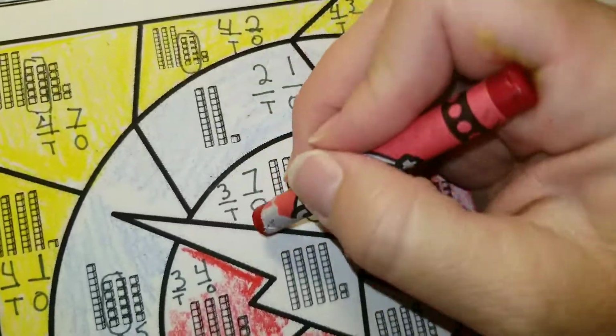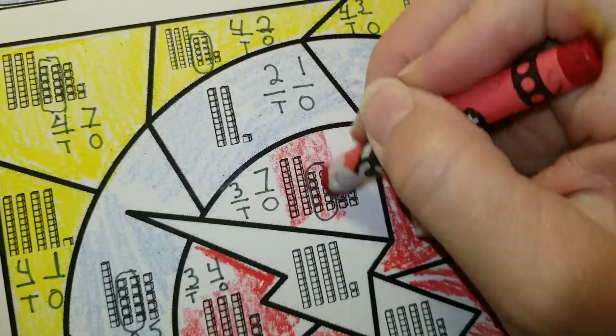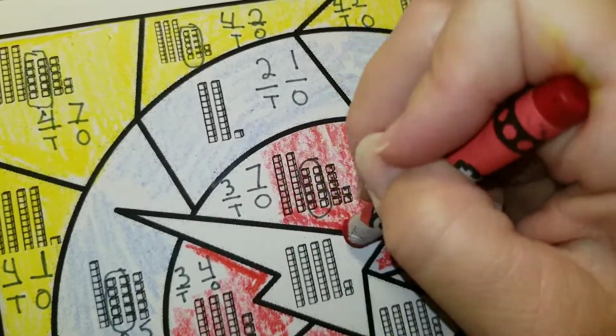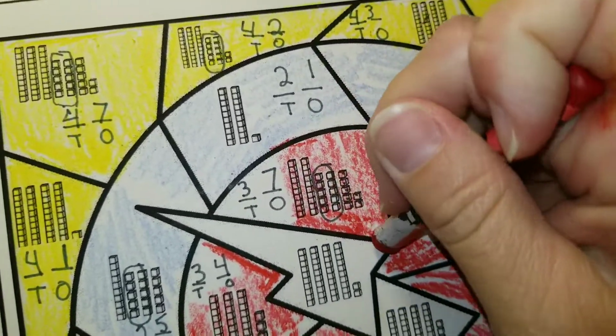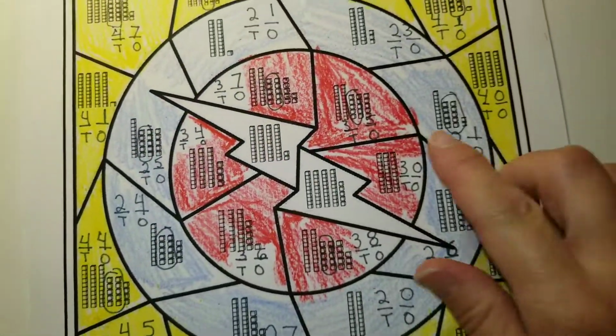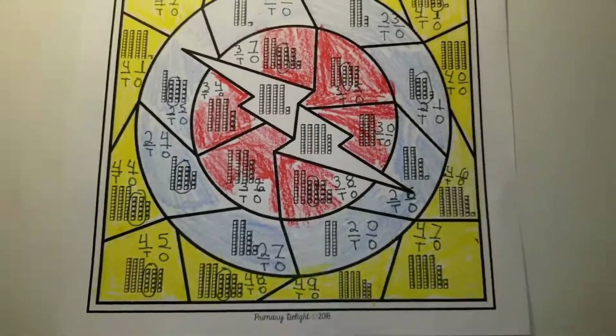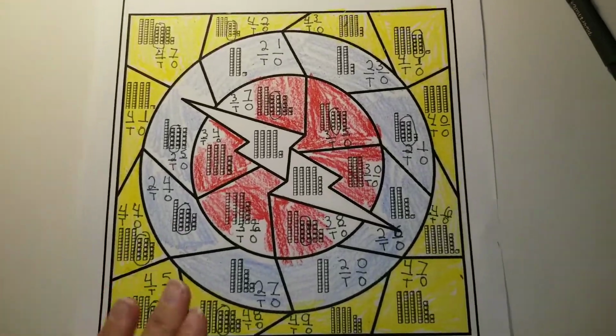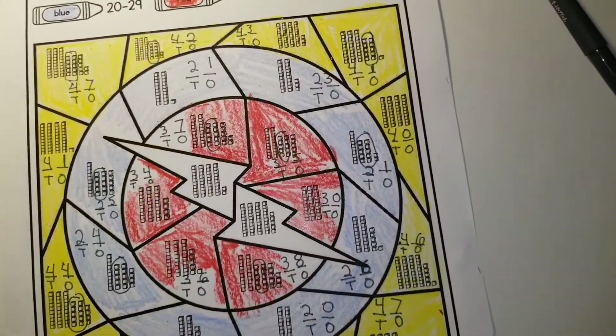Alright, and then we had the last one over here. So all of this is going to be red. You can color yours completely red. You don't have to leave these empty spaces. I left them so you can see the numbers. Alright, boys and girls, isn't it cute? You have yellow, you have blue, and then you have red on the inside.